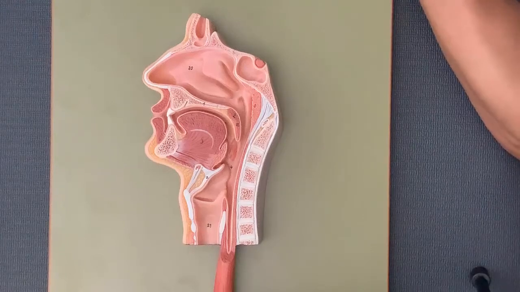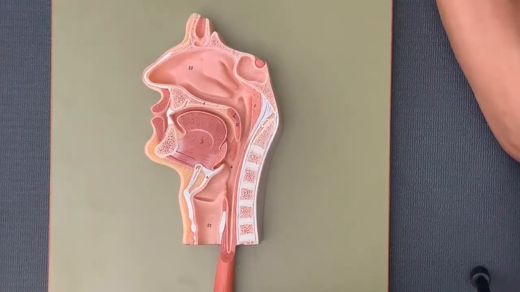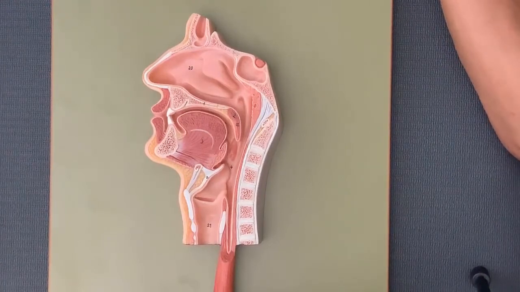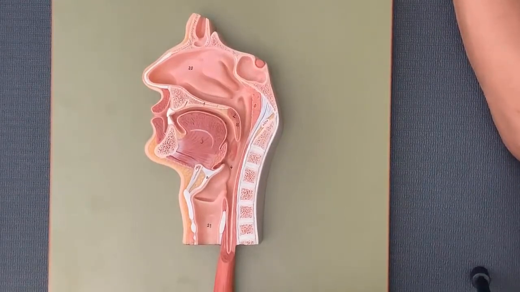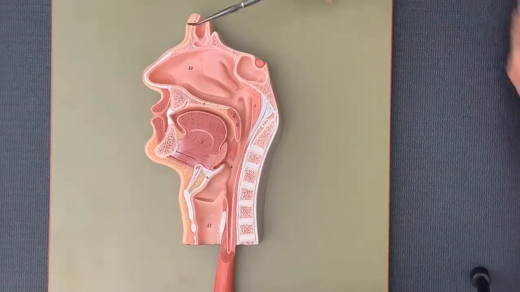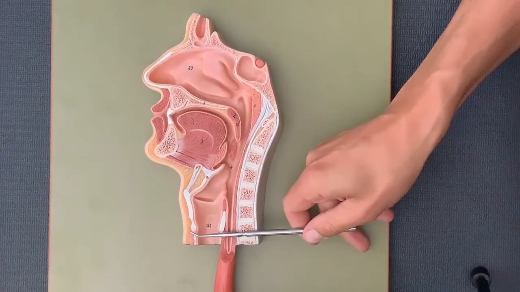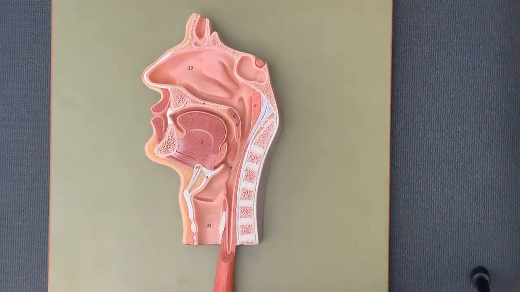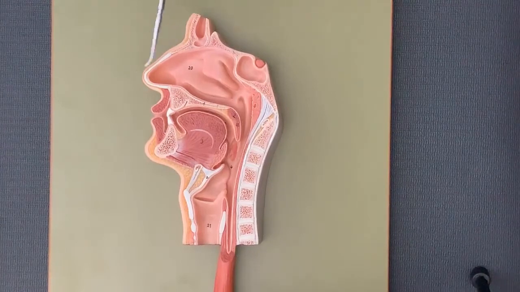Let's go ahead and take a look at the structures of the respiratory system. We're going to first take a look at the structures of the upper respiratory system and then the structures of the lower respiratory system. This model that we see here is a mid-sagittal cut through the head. Our upper respiratory system includes all the respiratory structures up to the point where the trachea begins. So let's first identify the nasal cavity.